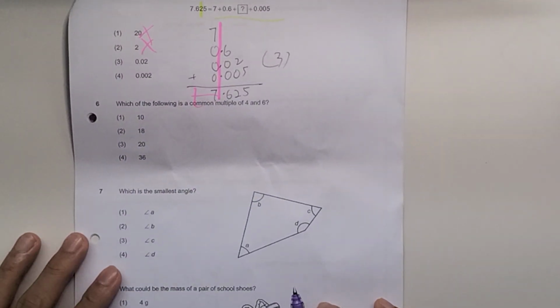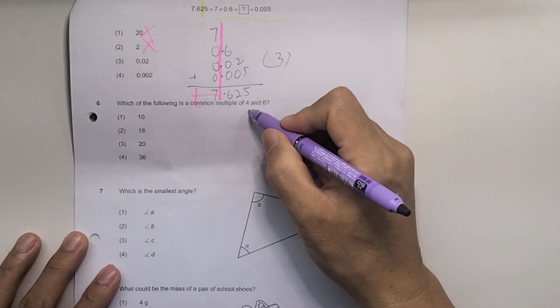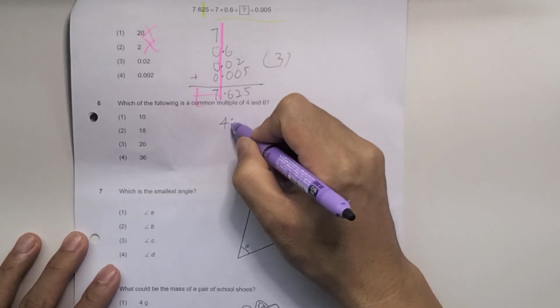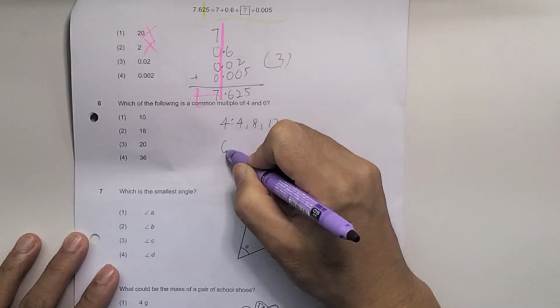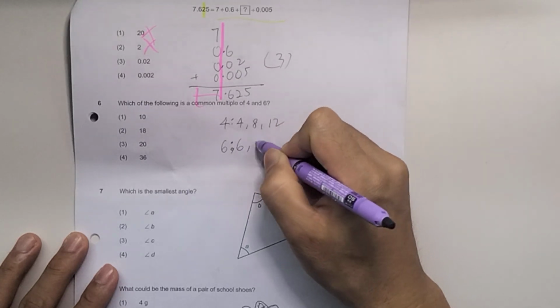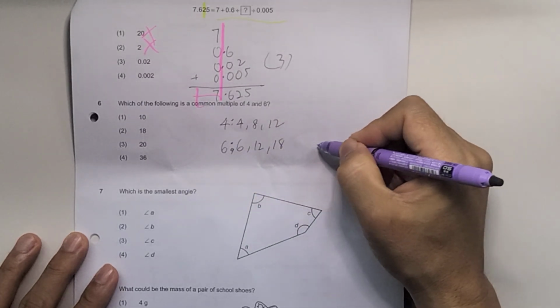Now, next one is a common multiple. Earlier we were doing factors, right now we're talking about multiples. A multiple means, for example, in a 4 times table, 4, 8, 12, no? Multiples of 6 will be 6, 12, 18, for example. Now, where do we continue on?